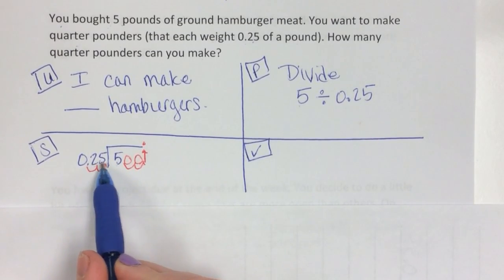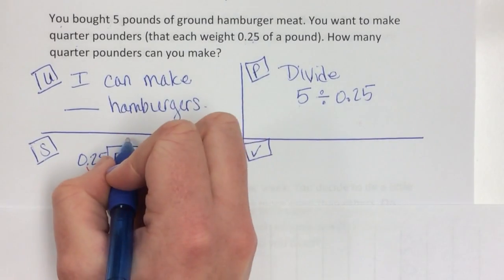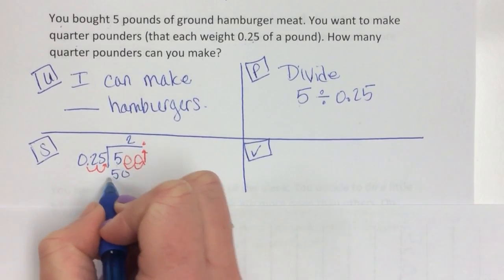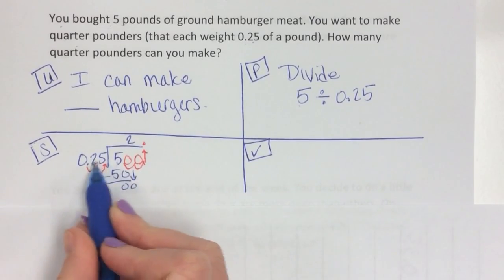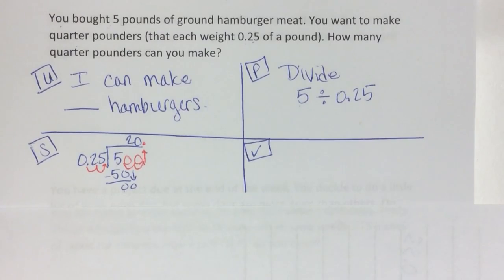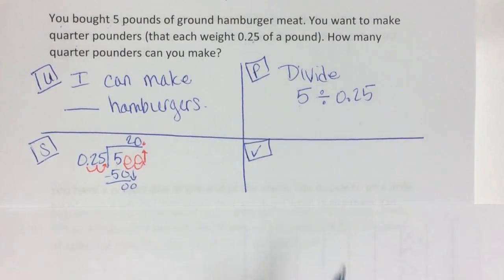Well, so I know 25 does not go into 5. 25 goes into 50 2 times. 2 times 25 is 50. Subtract and I get 0. Bring down the 0. 25 goes into 0 0 times. So my answer is 20.